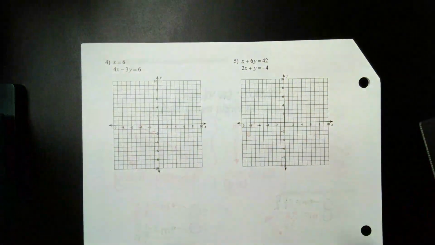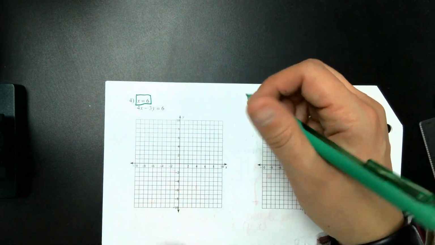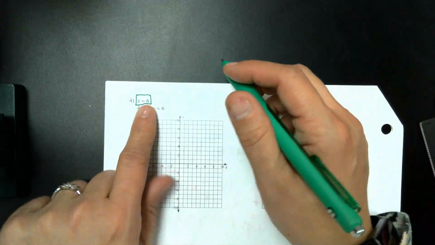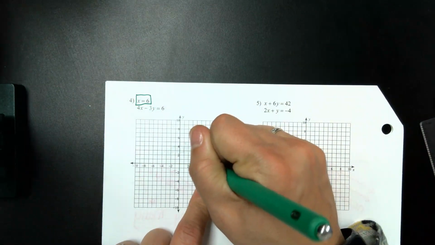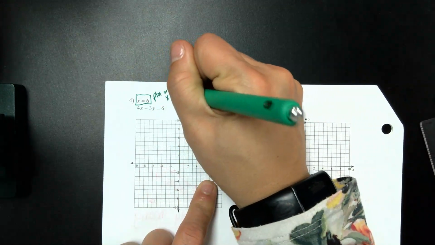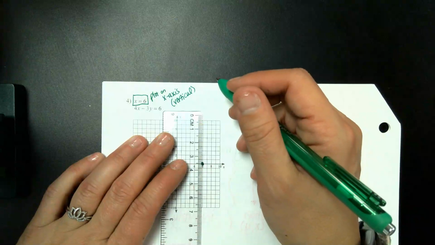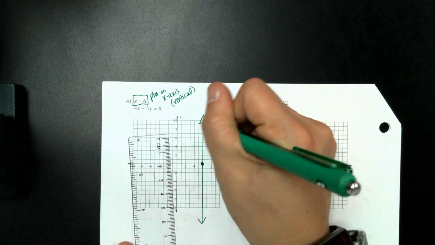Number 4. The top equation that says x equals 6, what kind of line is that going to be? Vertical. As long as it just starts with x, that is the only time that you will put your first dot on the x-axis. So you plot that on the x, and then it makes a vertical line. All you have to do is put your ruler down and just follow the grid line. You don't have to plot any more points.